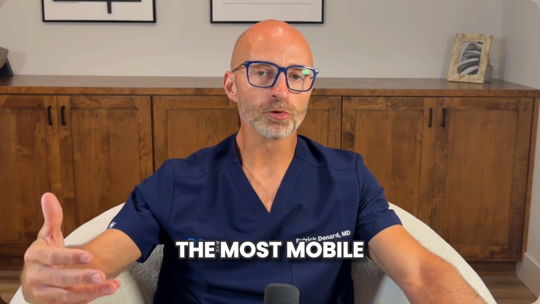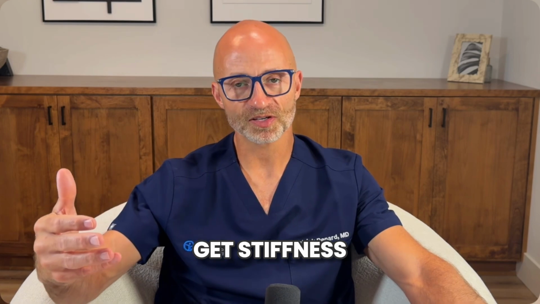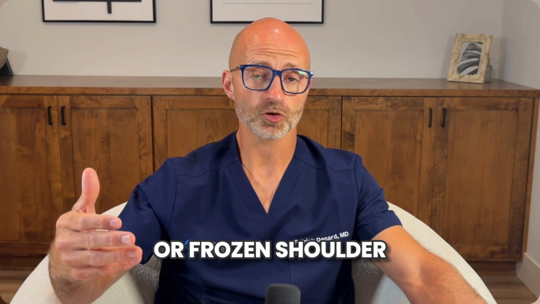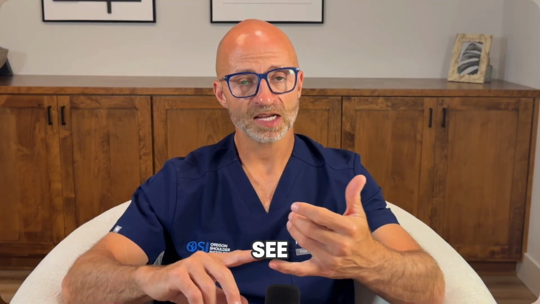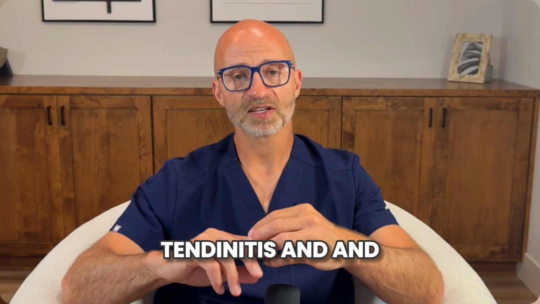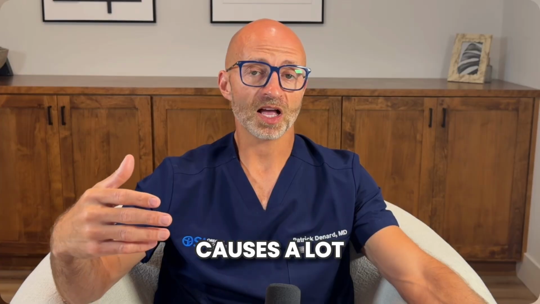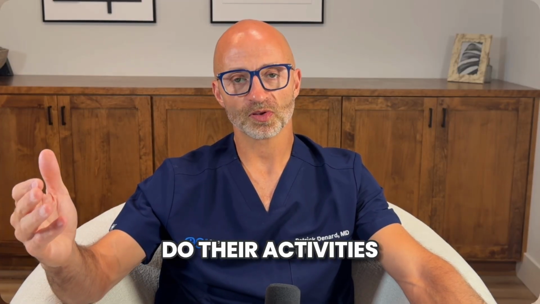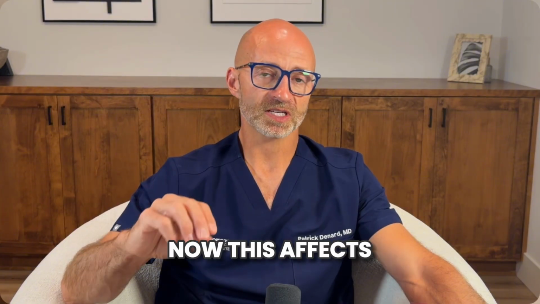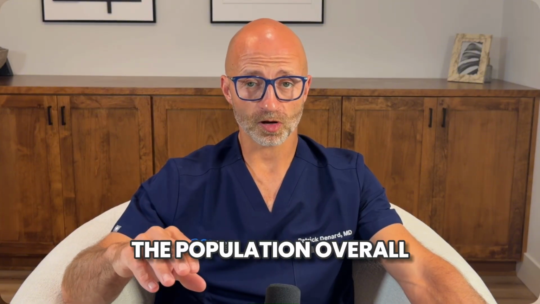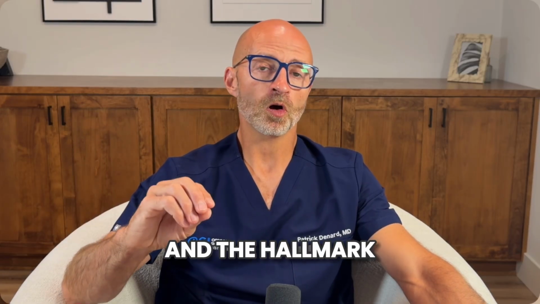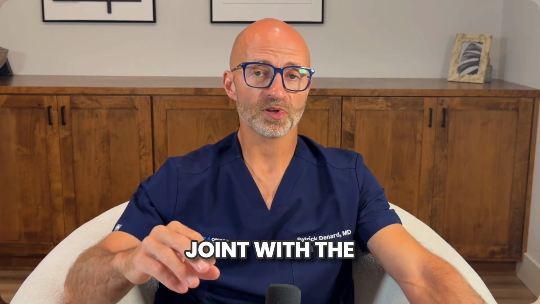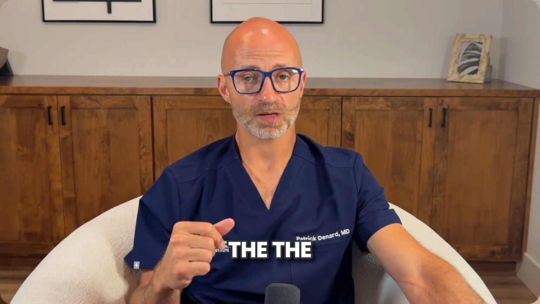The shoulder is the most mobile joint in the body, and when you get stiffness from adhesive capsulitis or frozen shoulder, it is very painful. It's one of the more painful conditions I see in the clinic, along with calcific tendonitis, and it really causes a lot of symptoms for people in terms of pain and inability to do their activities. Now, this affects about 2% of the population overall. Some people will get it at some point in their lifetime. And the hallmark is a normal joint with the inability to move the ball and socket joint.